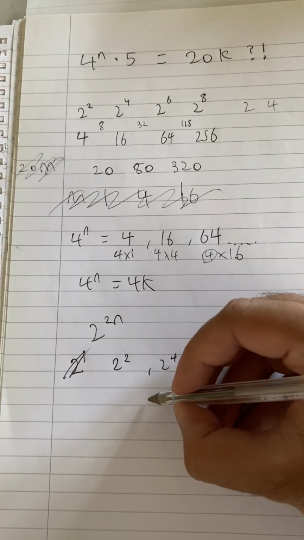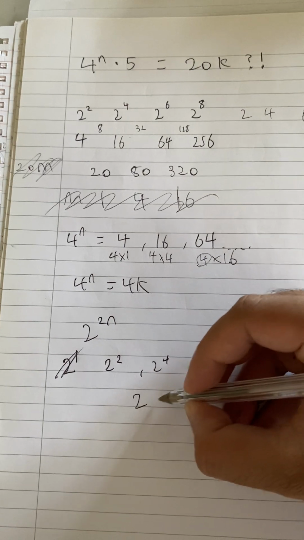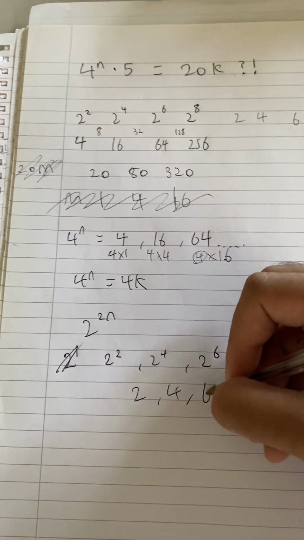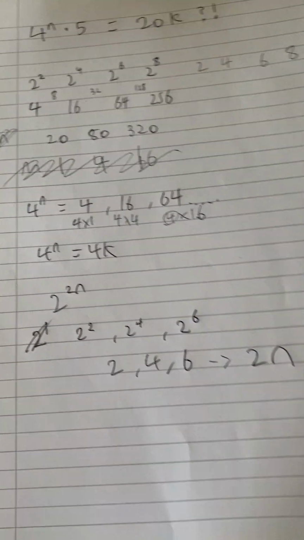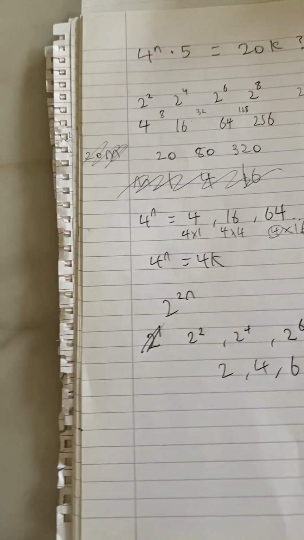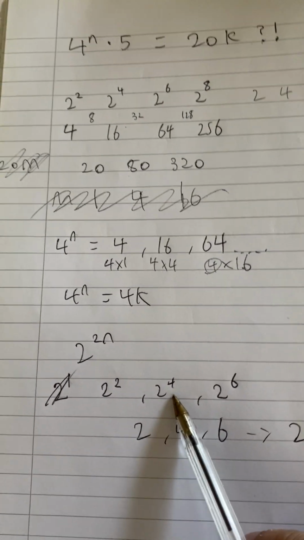Then break down what is 2, 4, 6. It's just 2n. And this, we just add 2.